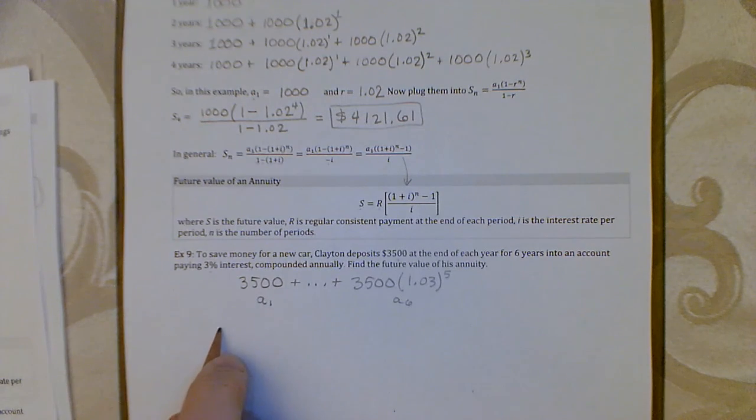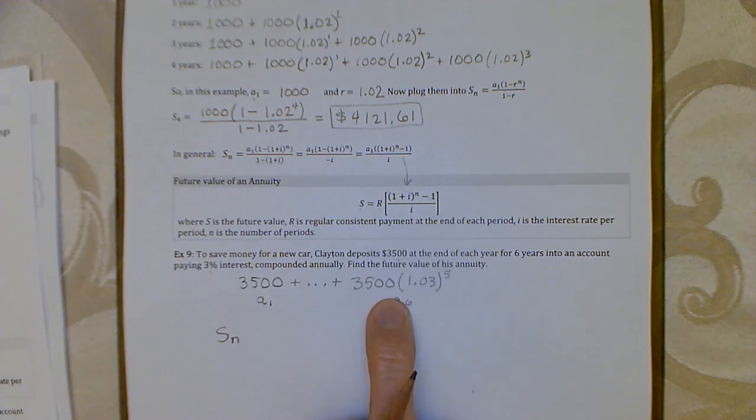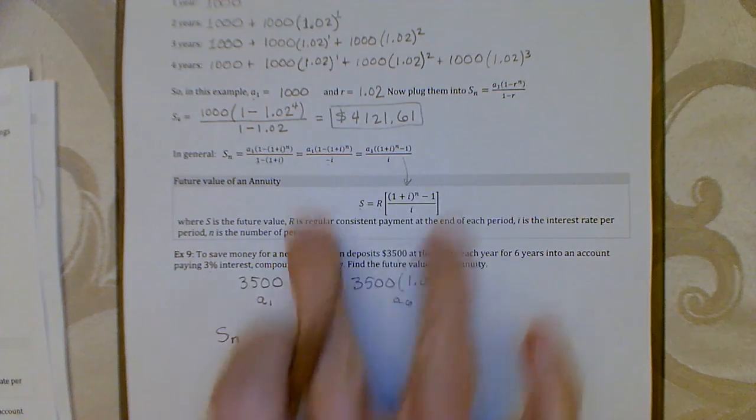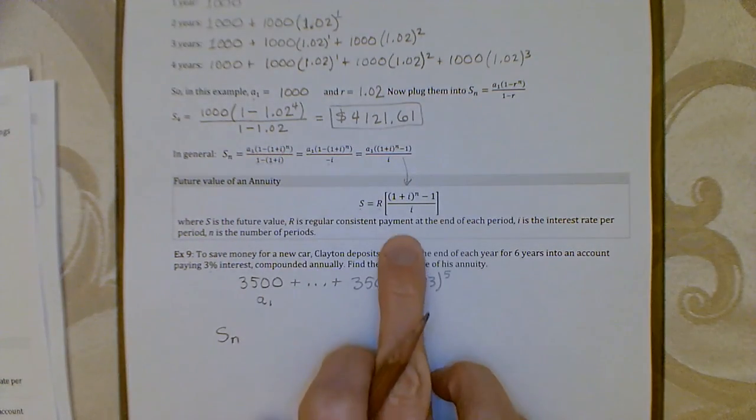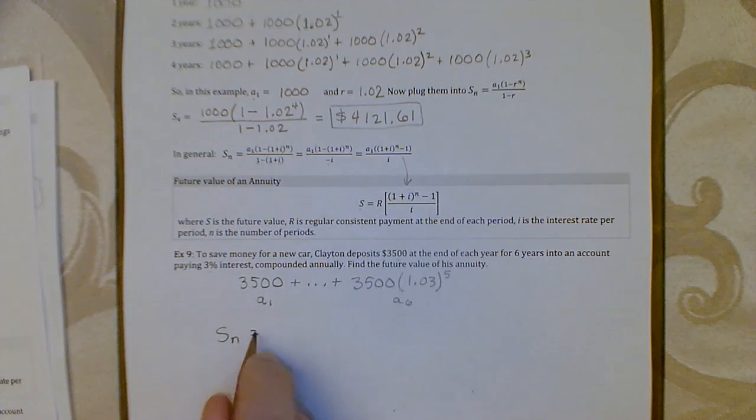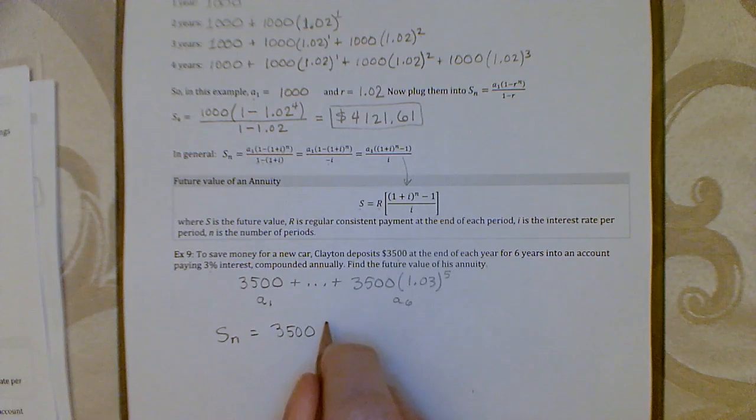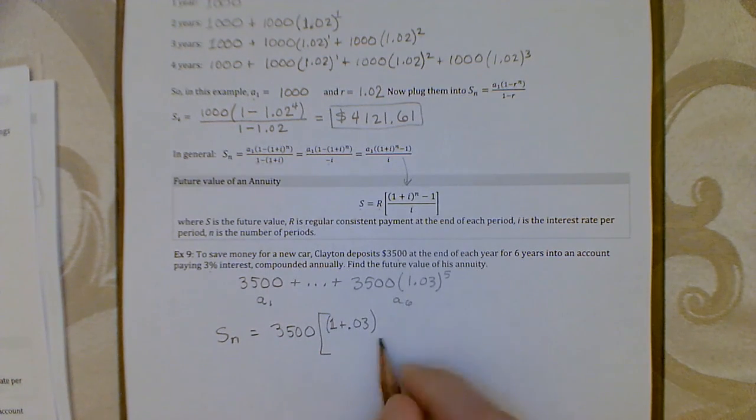All right, so let's find the sum. Although we didn't really need to figure out this thing here, I was just trying to write this out similar to how we did it up there. We just want to use this formula. So the amount he regularly puts in, $3,500. And then we just simply use this formula. 1 plus, well, I'll go ahead and put it as 0.03 for now. I mean, we could have just written that as 1.03. And then that whole thing is raised to the 6th power.